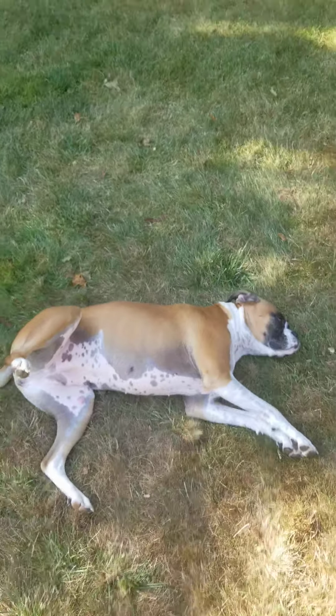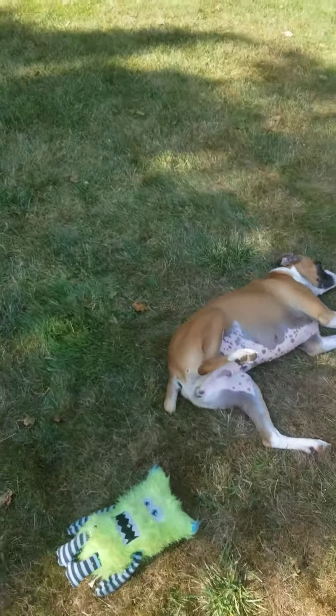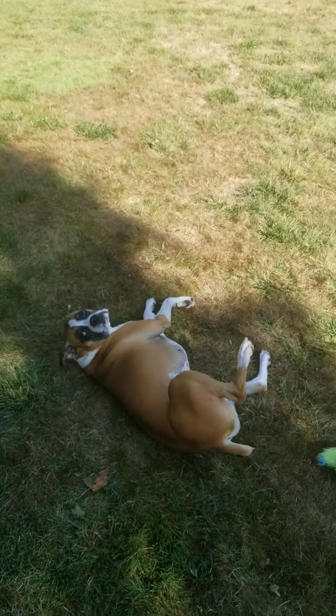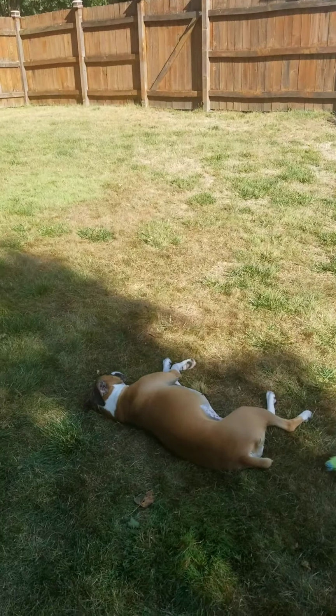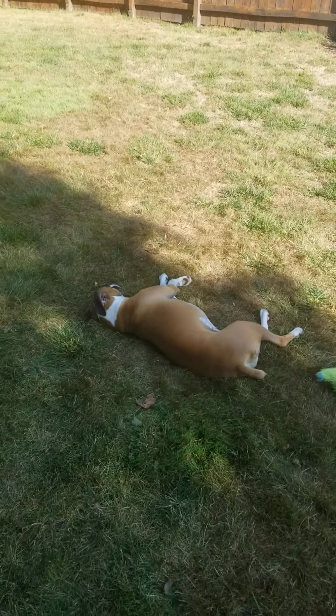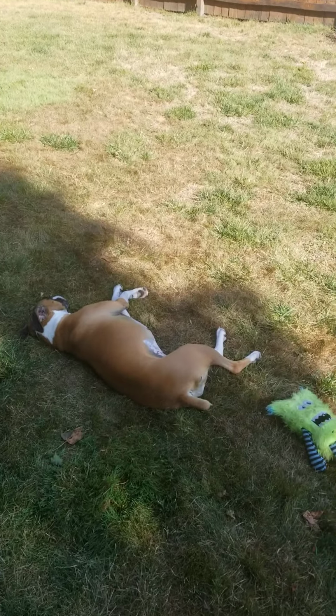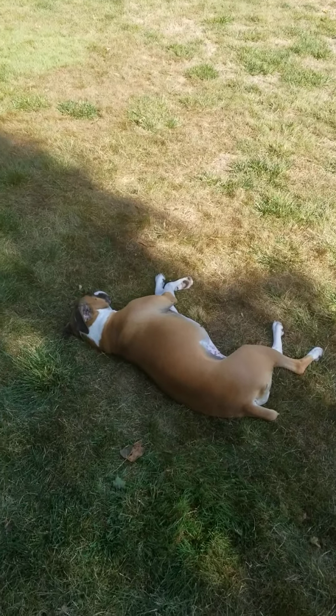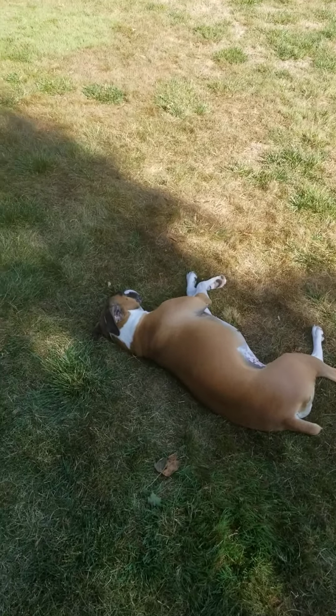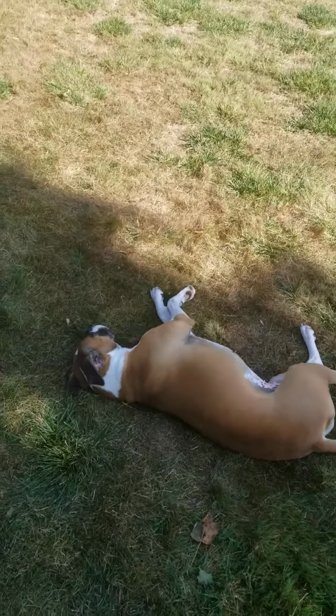Now, if we take a step back, I'm going to make an inference. You can see the sun on the far side of Emma. Emma's in the shade. Those are both observations. But if I said Emma's in the shade laying down because she's hot, that would be an inference.